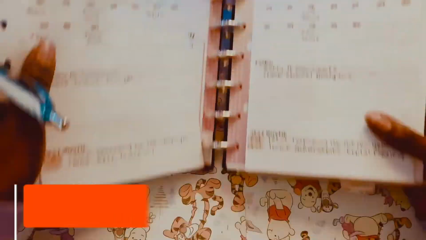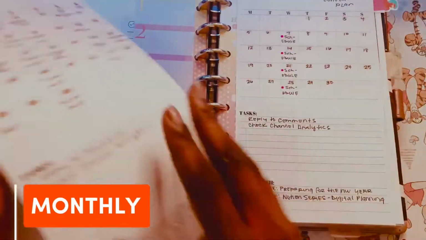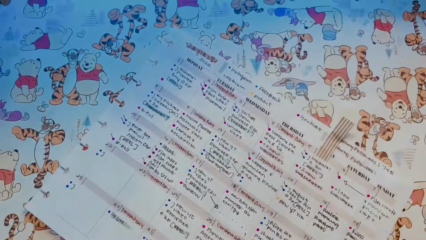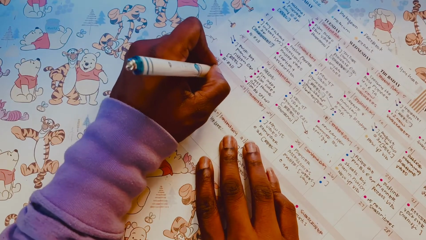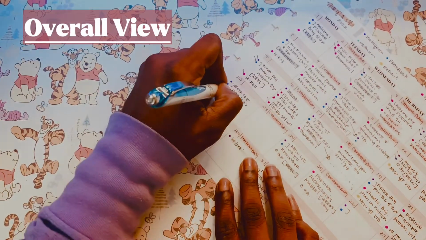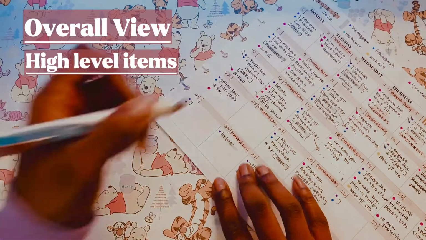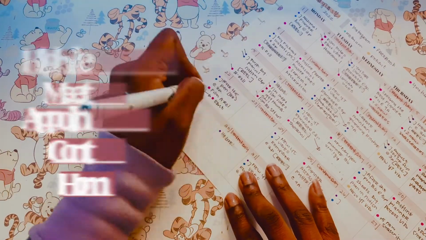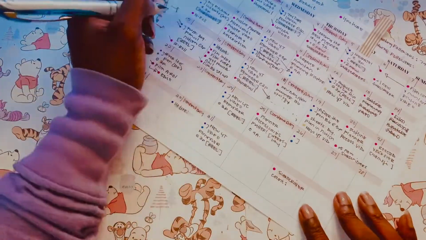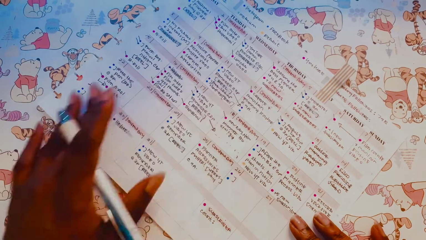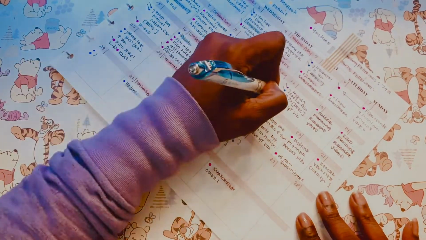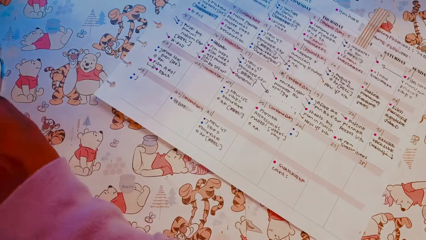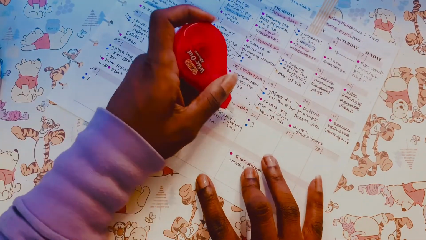So my monthly review, what I do is I look over my monthly calendar and I set up how that will look for the next month. My monthly calendar is primarily used as an overall look and view of high-level items that will be coming up. So that includes meetings, it includes appointments, it includes content, it includes home, family life. Everything that is going on within my world will show up on my monthly calendar as the high-level things. So I will review what I already have coming up and what I know is going to happen within that upcoming month. And that is what you will see on my monthly page.